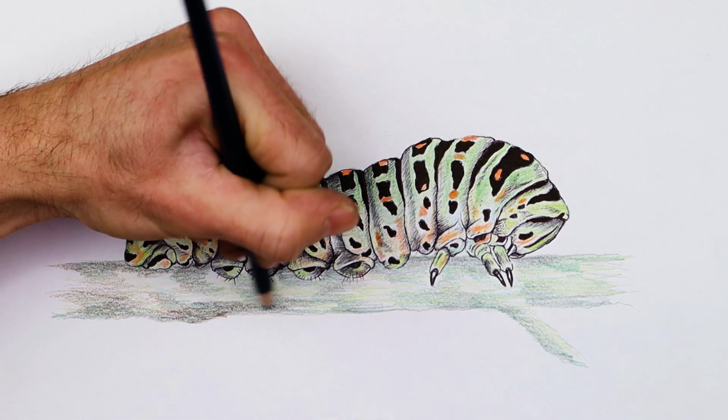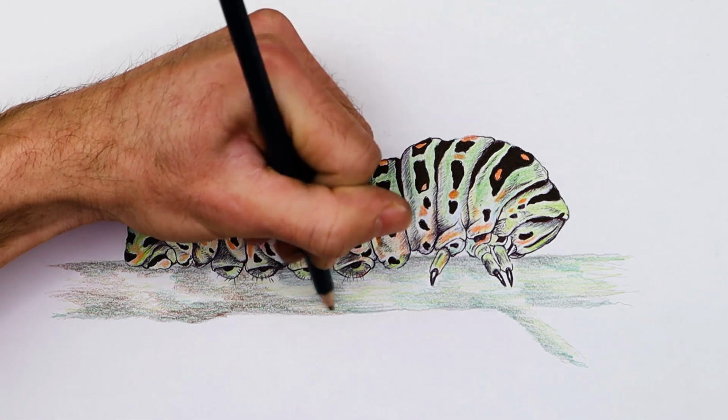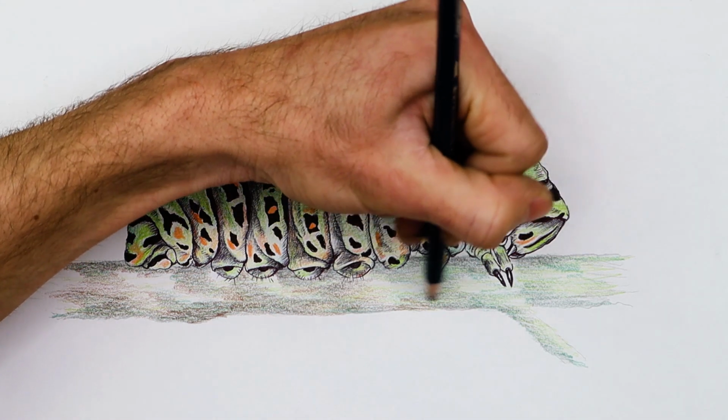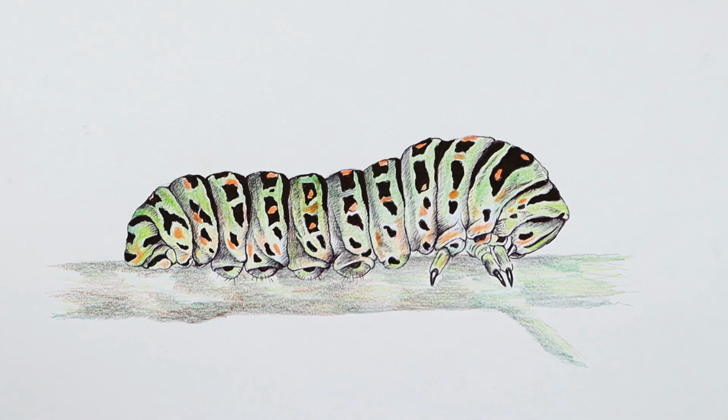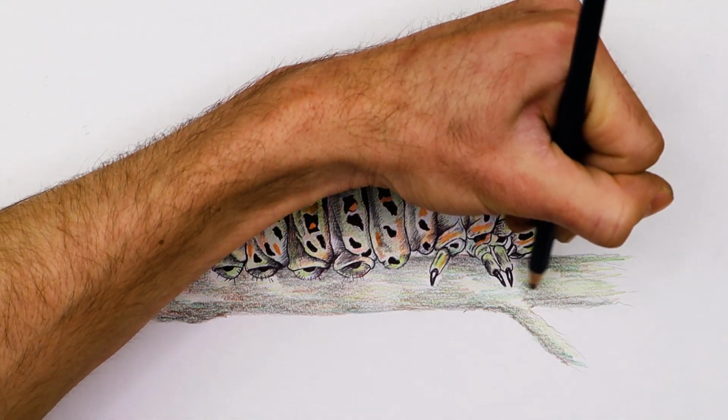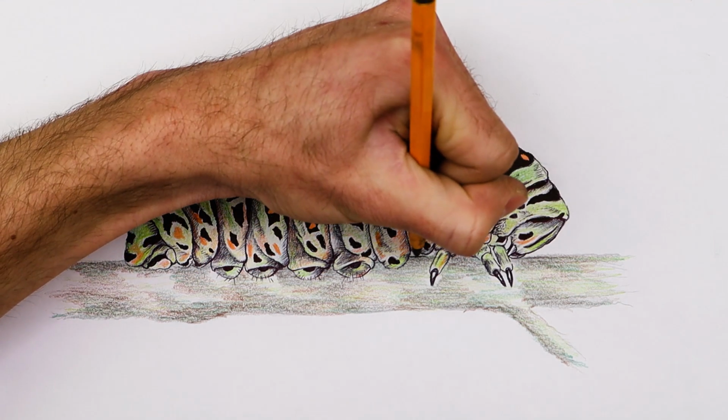And then the other thing is thinking about the unique coloration of whichever caterpillar species you are drawing, and how to work with the mediums you have chosen, in this case colored pencils, to create those transitions and blends of various colors to capture that unique coloration of the caterpillar.